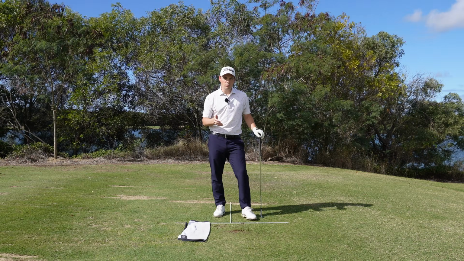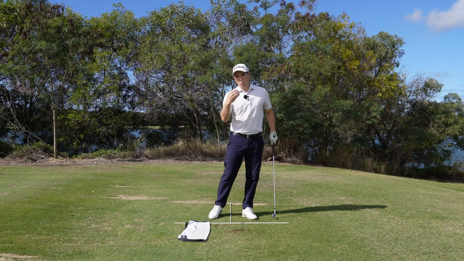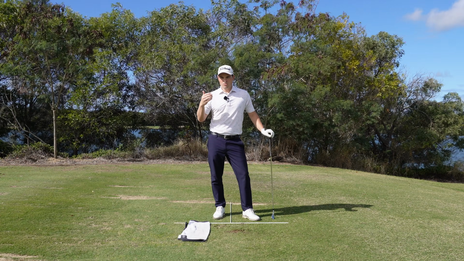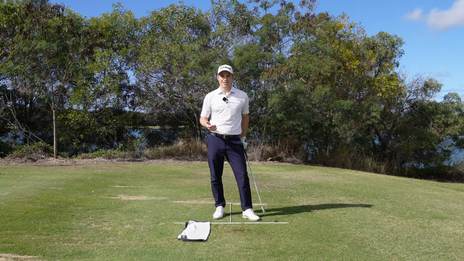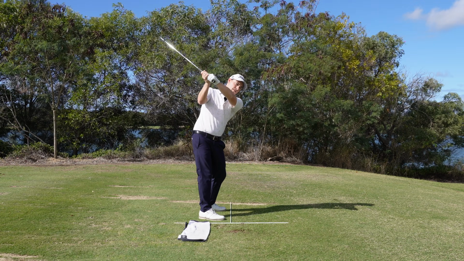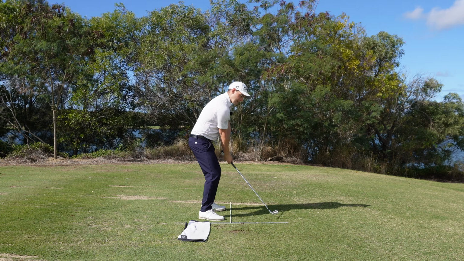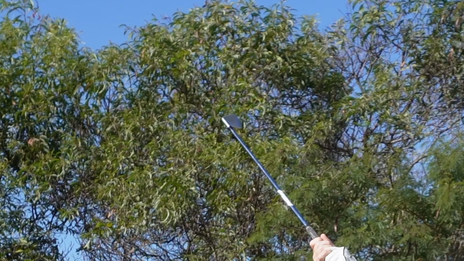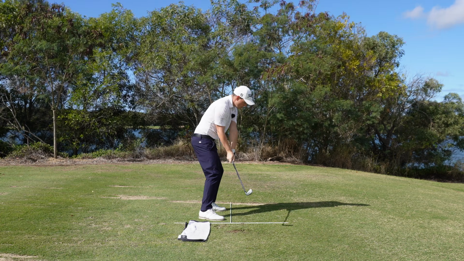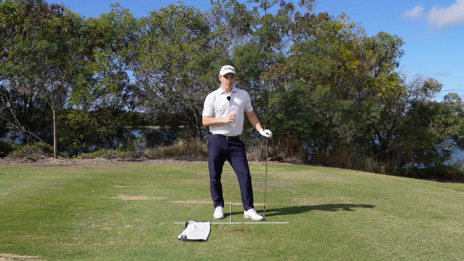So if you're struggling with hanging back, we've got to ask ourselves, why are we hanging back? And the most common thing that I see is that the club face at the top of the golf swing is open, as opposed to strengthening that grip and getting that club face in a much stronger position, which would then give me some incentive to push forward, turn, lean the shaft, and ultimately get that low point moving forwards.